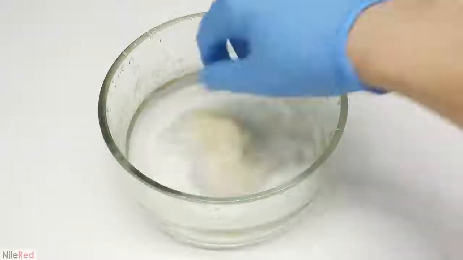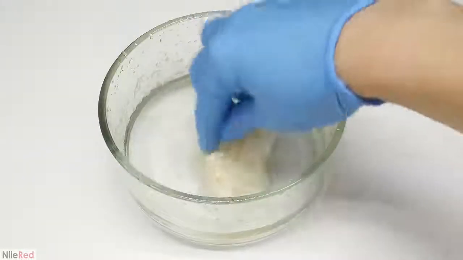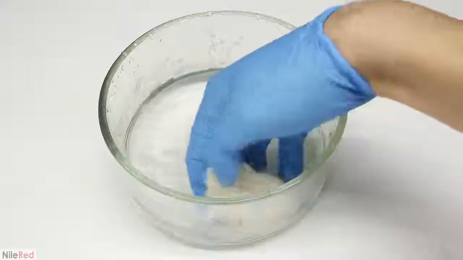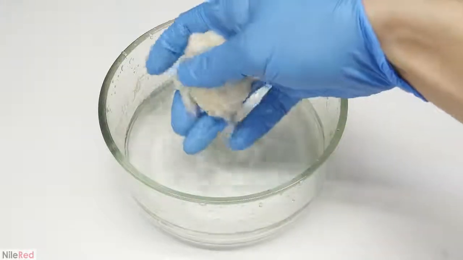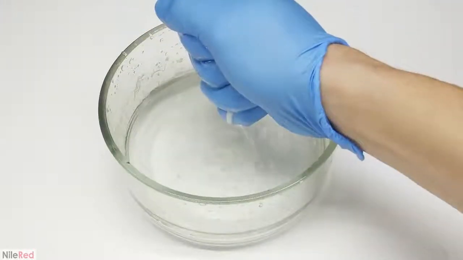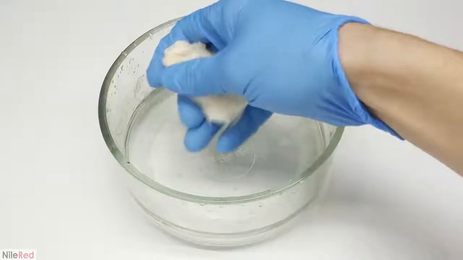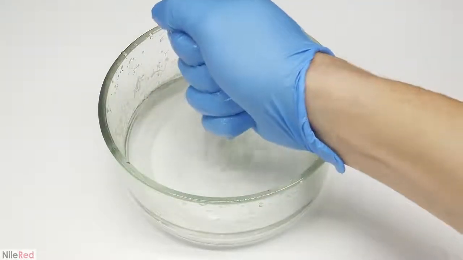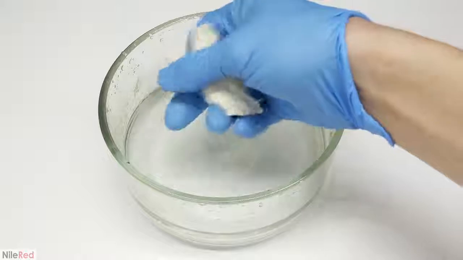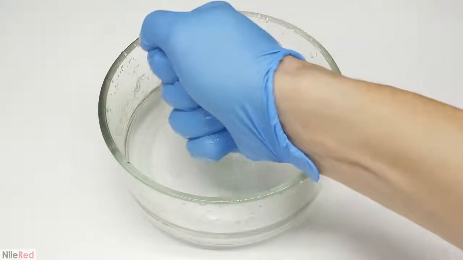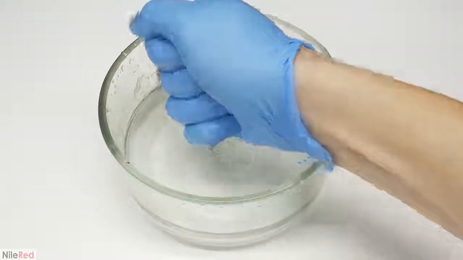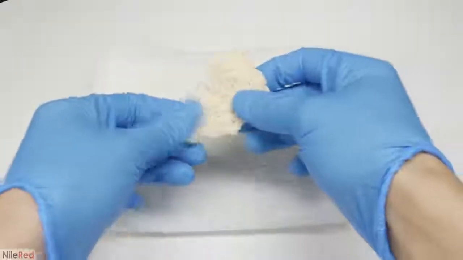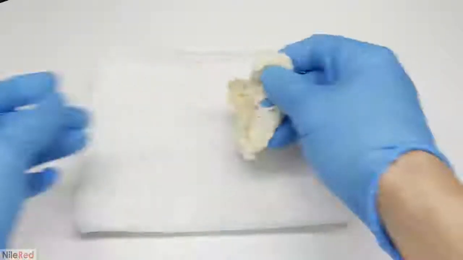After a thorough washing and having to change the water several times, I'm left with relatively clean-looking nylon. I personally didn't do it, but to clean things further, it might be an idea to do a dilute acid and a dilute base wash. Anyway, the nylon was taken out and squeezed tightly to get rid of as much water as possible. I then spread it out on some paper towel and let it dry for a couple days.